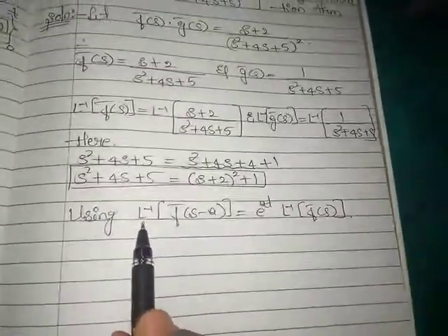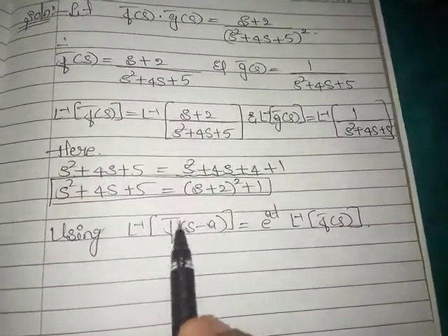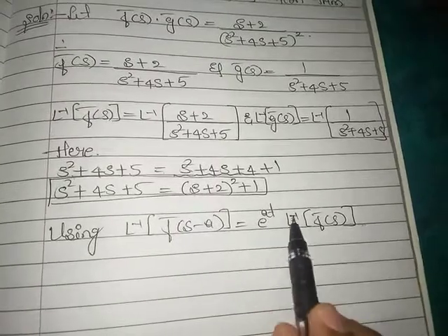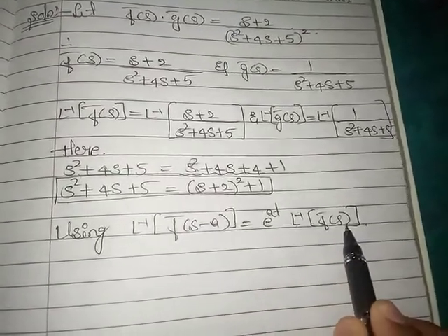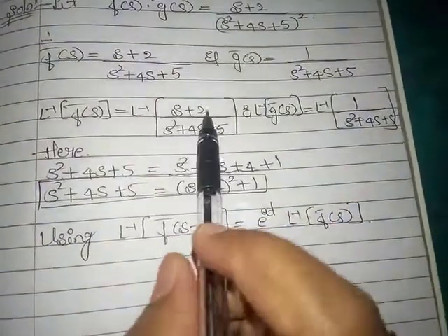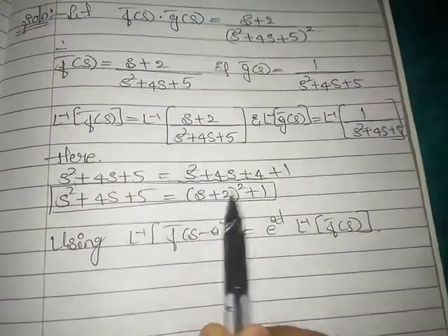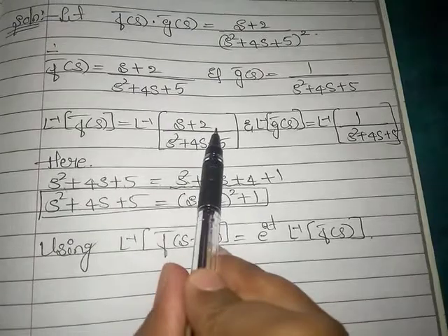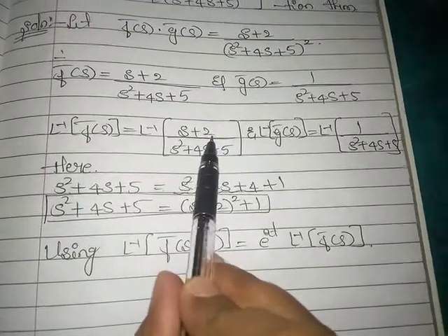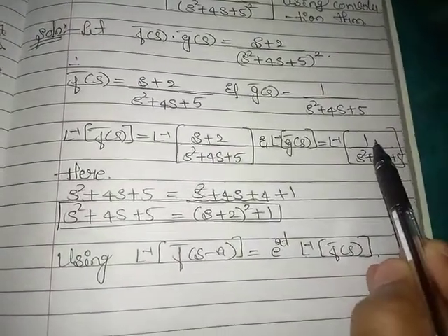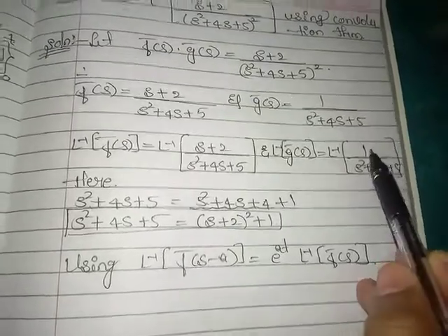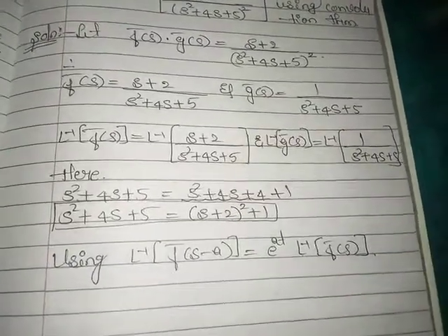Now we have to use this result, L inverse of f bar of s minus a is equal to e raised to at into L inverse of f bar of s. For that we have to express the numerator also in the form of s minus a. Here in this term the numerator is already in the form of s minus a, and here we have a constant, not an s term, so this is kept as it is.